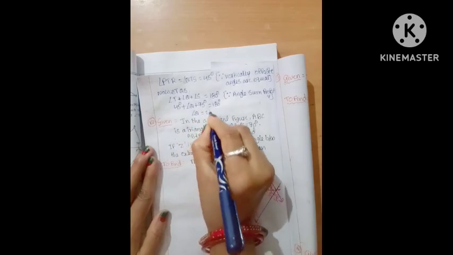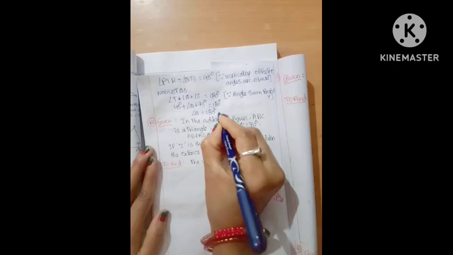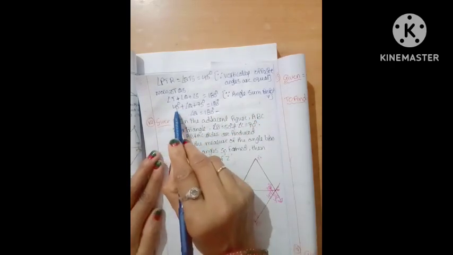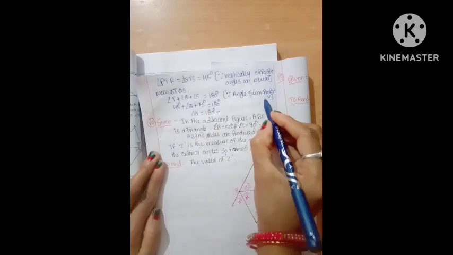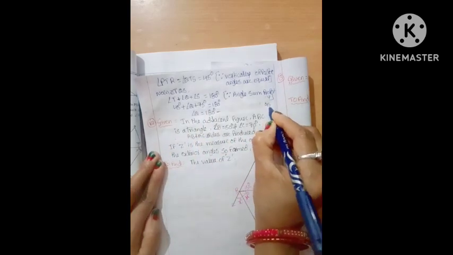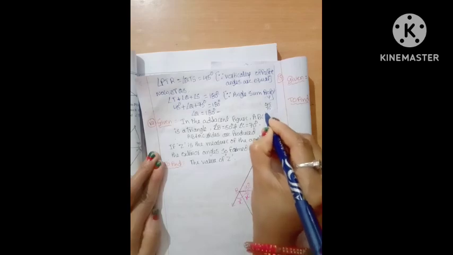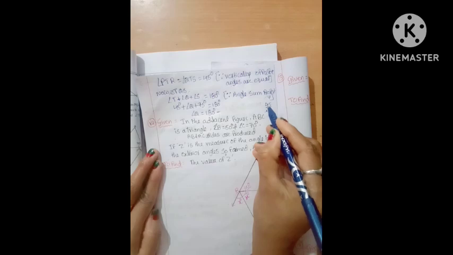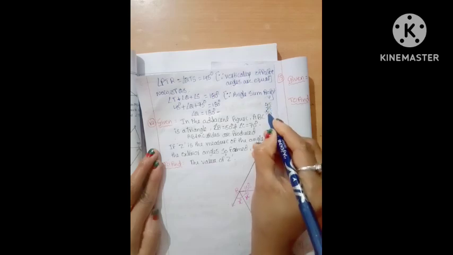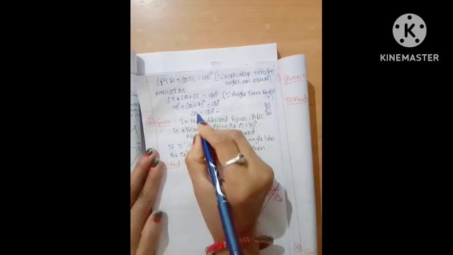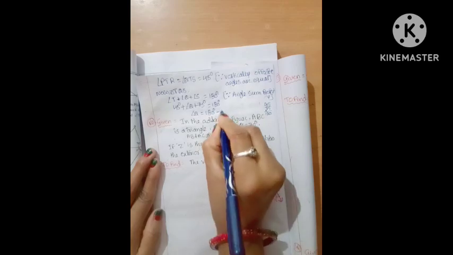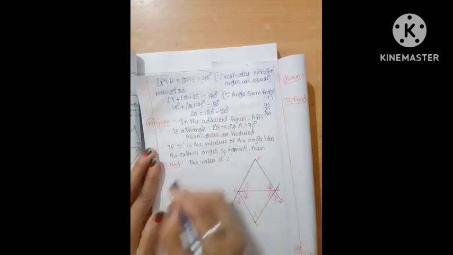Next, angle Q equals 180 degrees minus the sum of 45 degrees plus 75 degrees. How much angle will come? 5 plus 5 is 10. 7 plus 1 is 8. 8 plus 4, 12. So 120 degrees. Before the equal sign, 120 degrees. We'll move it to the other side, it becomes minus 120 degrees.